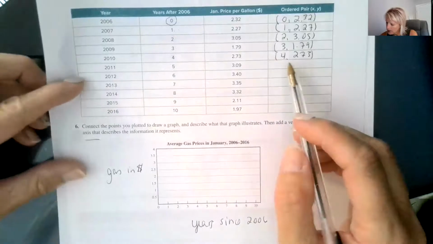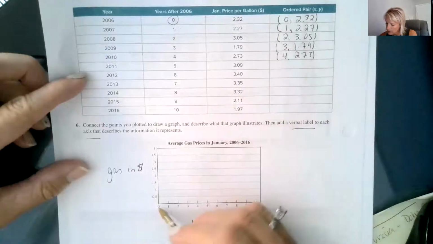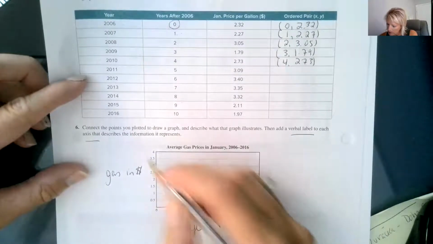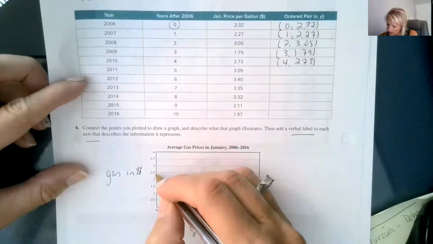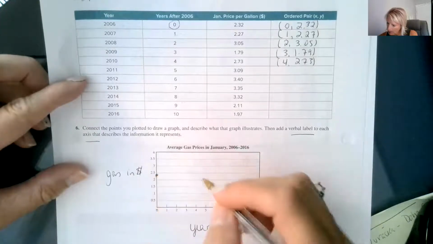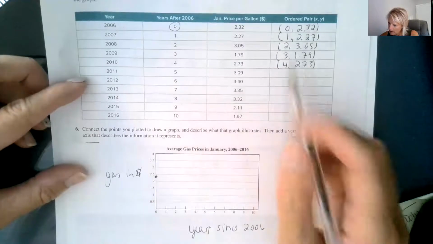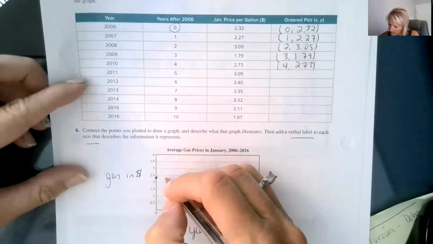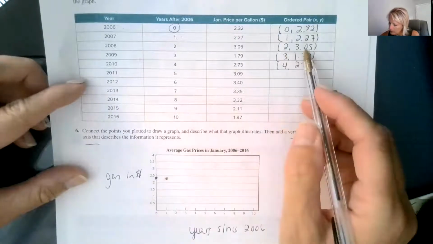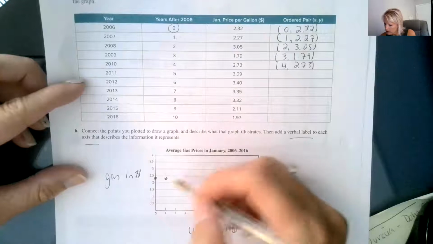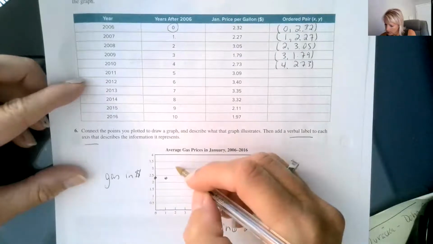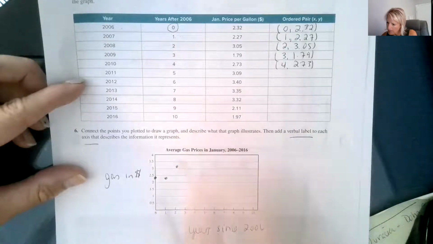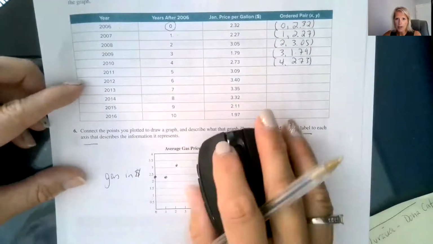Okay, so for instance, 0 was at $2.32. So at year 0, we're going to go up in between the 2 and the 2.50, closer to the 2.50, and plot a point. And then year 1 is just slightly below that at $2.27. Year 2 is at 3.05. So we're going to year 2 and we're going straight up and it's going to be just above the 3. I'm going to let you keep working and I'll be right back.